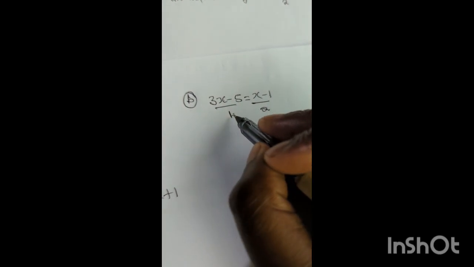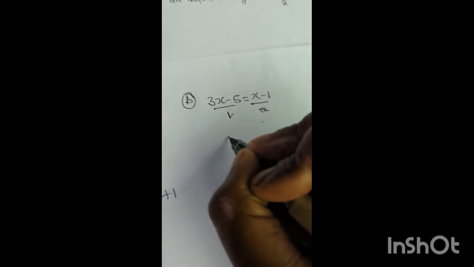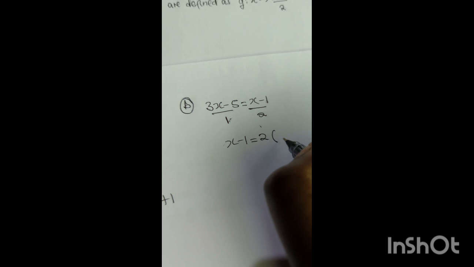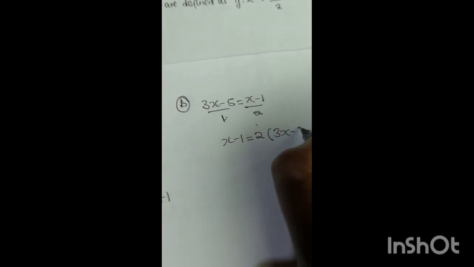Okay, to find x, again we cross multiply here. So cross multiply, you put over 1. As I earlier stated, you can either start this way or that way. So I like starting from down here. So this by that, it will be x minus 1 is equal to 2 multiplied by 3x minus 5.